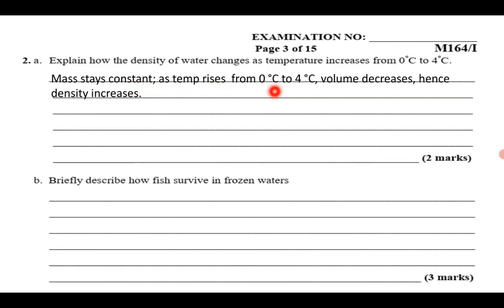You know that density is mass divided by volume. Okay, so when the volume decreases, it means that when you divide mass by the decreasing volume, you get a bigger value, which is density. So we are saying mass stays constant as temperature rises from 0 degrees to 4 degrees Celsius. So you'd say that up to that point, 1 mark, volume decreases, hence density increases.